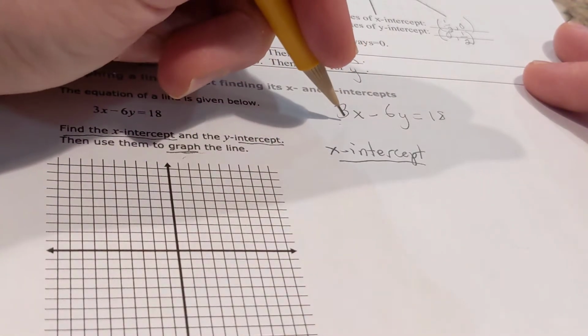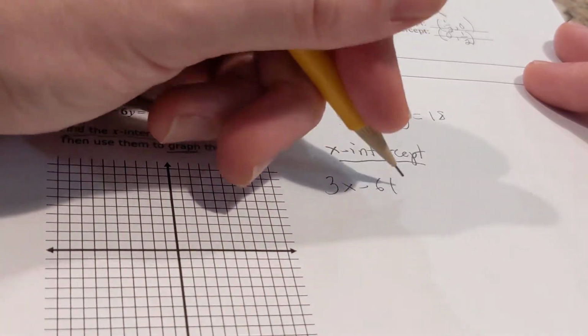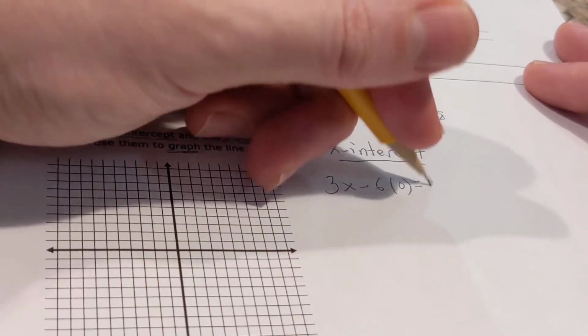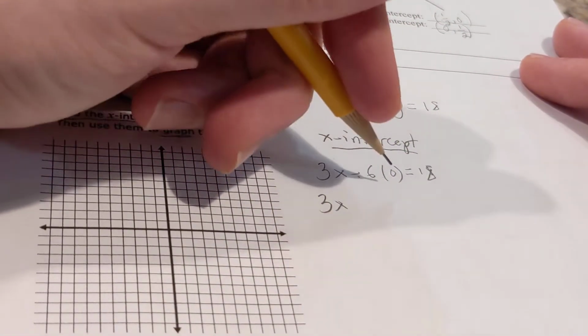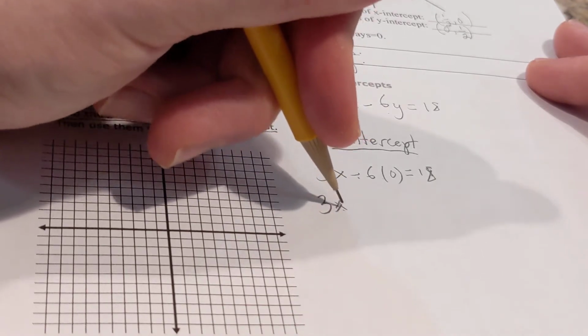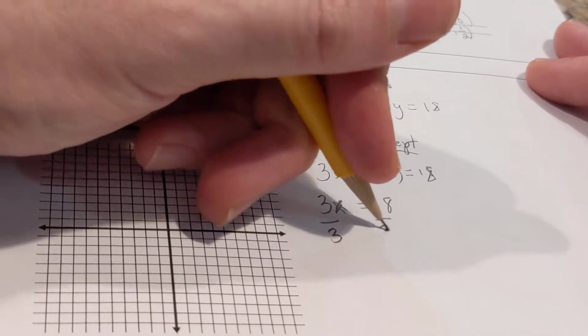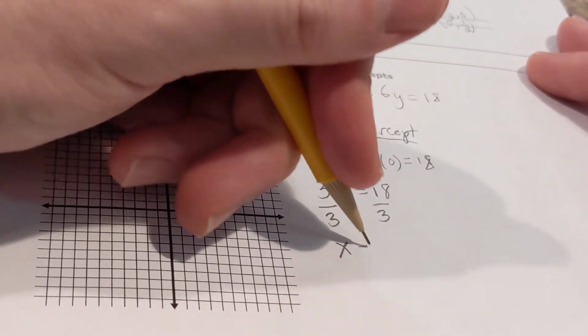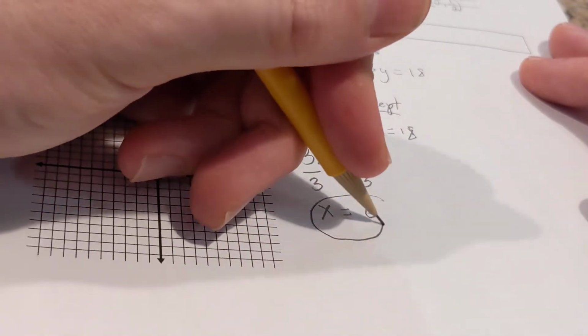So I'm going to replace the y with 0: 3x minus 6 times 0 equals 18. That's just 3x, since minus 0 we ignore, equals 18. Divide by 3 on both sides, and x equals 6. So that is the x-intercept.